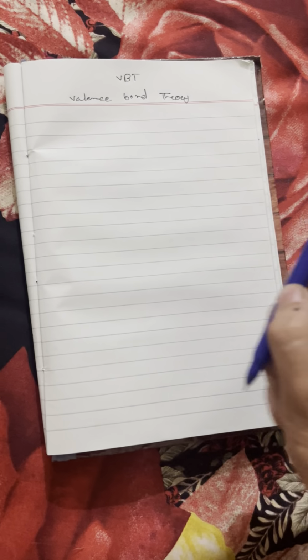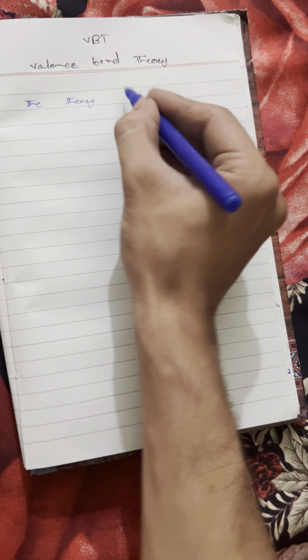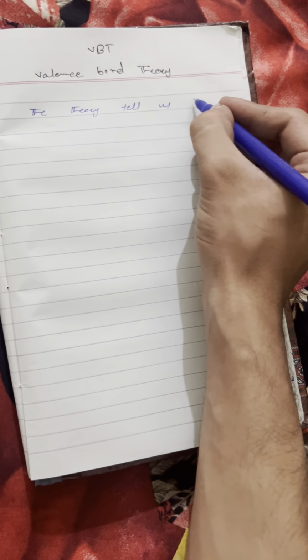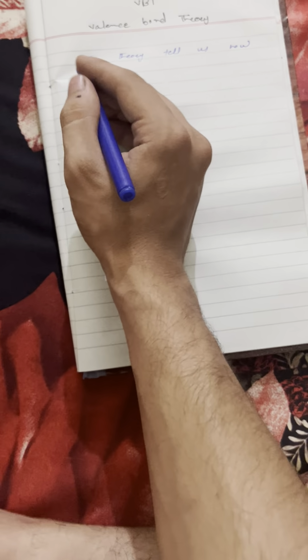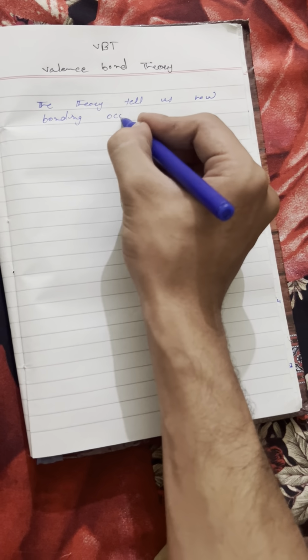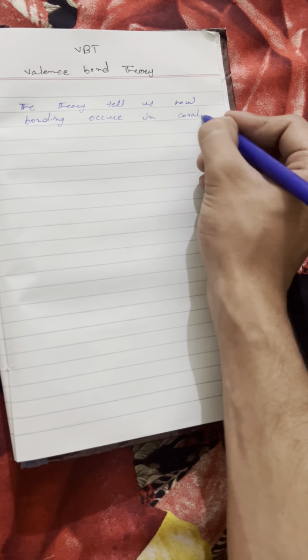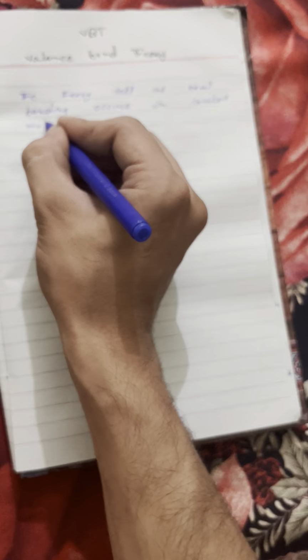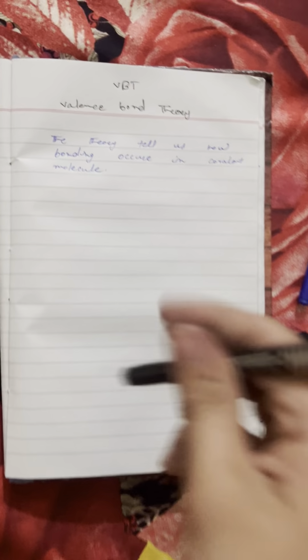The theory tells us how bonding occurs in a covalent molecule. So the theory tells us about the overlapping of two atoms.